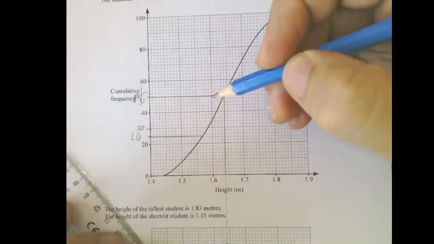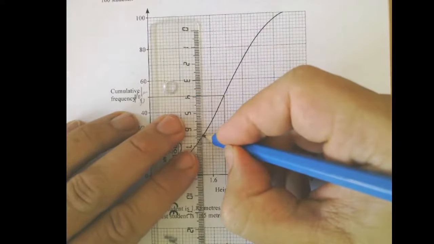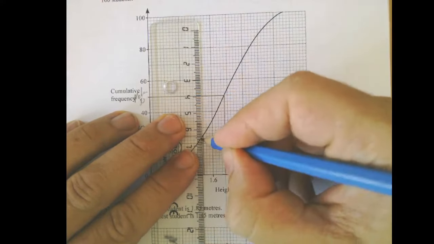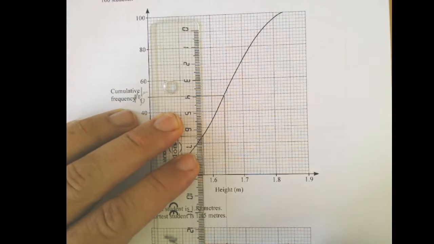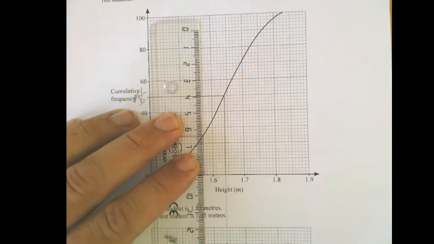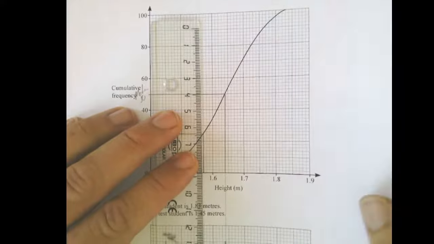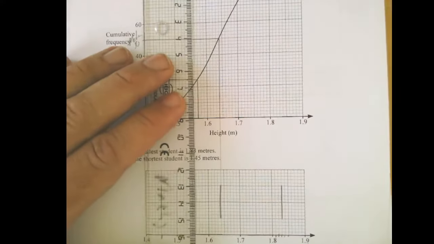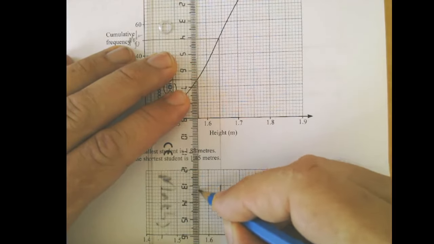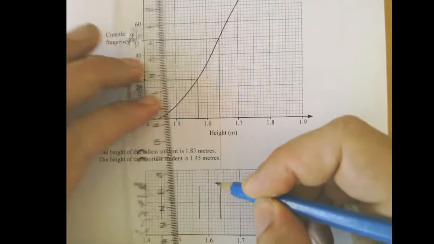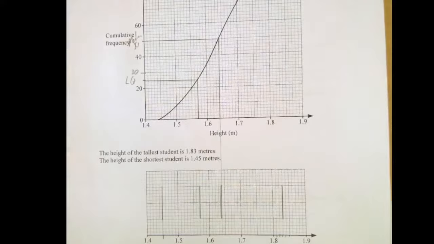Okay. So we go across. Be as accurate as possible here, going down. That looks like 1.57, and we can continue the line down here. Let's move it there. We continue the line. 1.57. That will be the edge of our box.